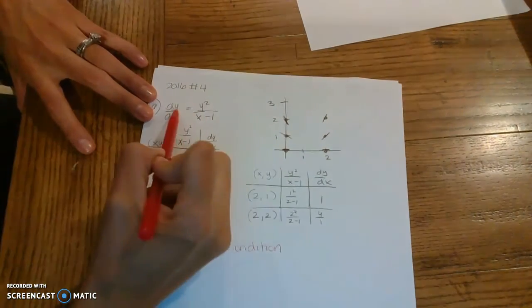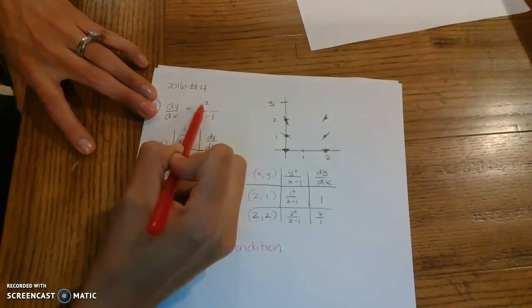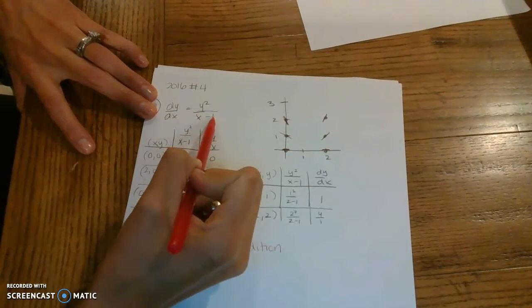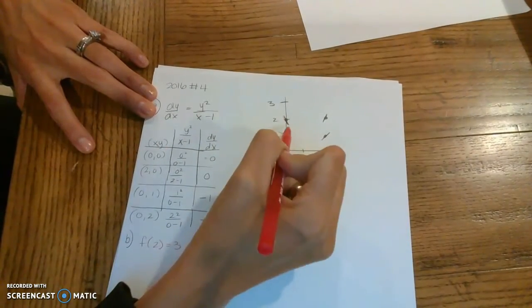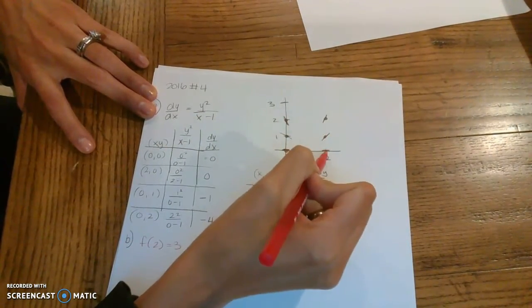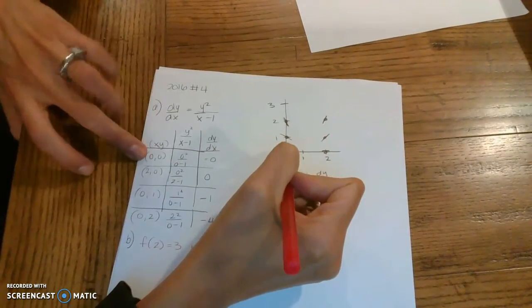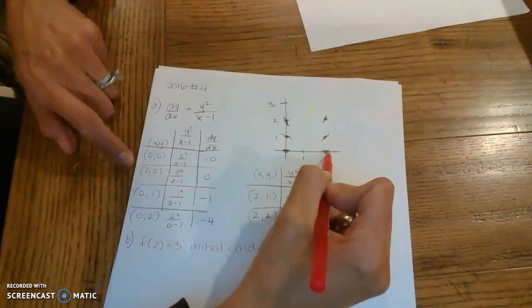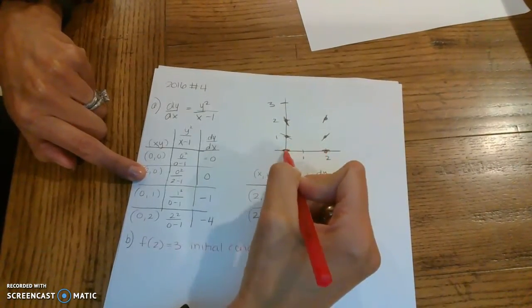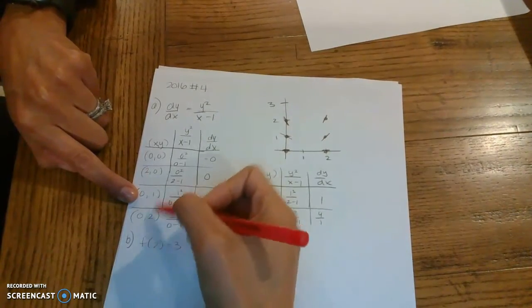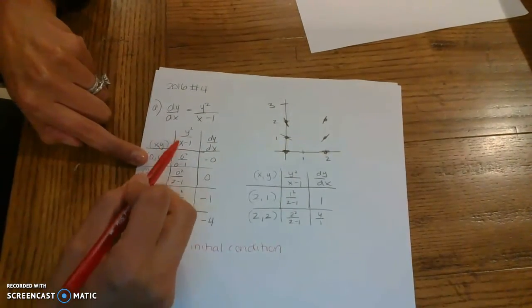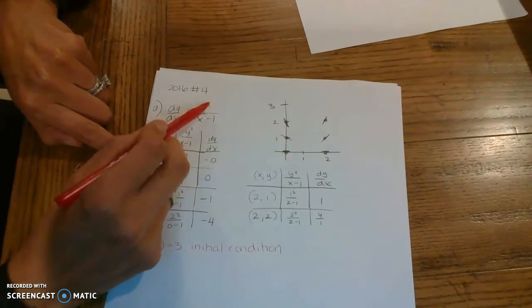If you can see, the equation here for the slope was dy/dx equals y squared over x minus 1. And they gave me 6 points, 1, 2, 3, 4, 5, 6. And I plot those points, (0, 0), here's (2, 0), here's (0, 1). So I plot all the points, and then I literally just plug that point into the derivative rule.